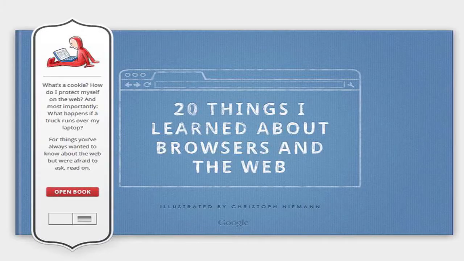Who's seen this? Has everybody seen the 20 Things I Learned About Browsers and the Web? It's an HTML5 book made by Google, and it is one of the most... Not often do I see a website these days that makes me just go wow, but this did, and it's not a WordPress thing yet. It uses the Google App Engine behind the scenes to store information. But we're busy in the process of stripping out all of the Google App stuff and turning it into a WordPress theme, and it's just a beautiful thing.